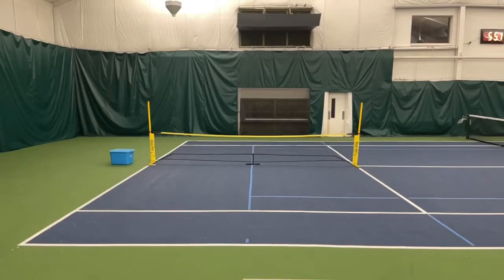Hello everybody, this is Wojtek from ROGace, and today we're going to look at the 36-foot court, commonly known as a red court, and the setup and overall what each line is, where to be, and what's in and out.